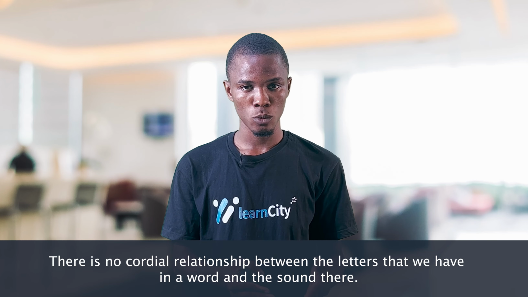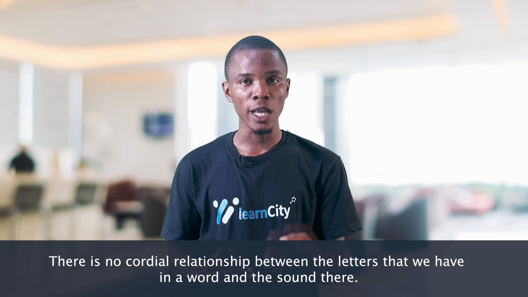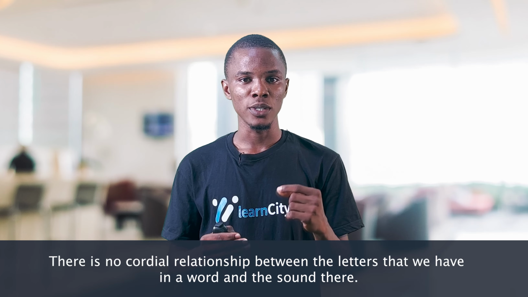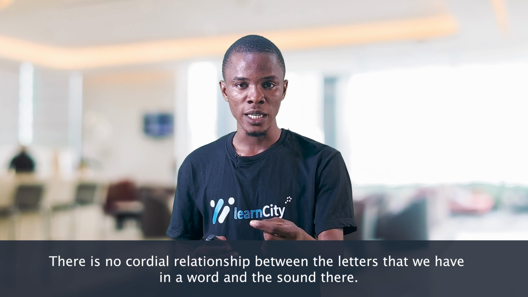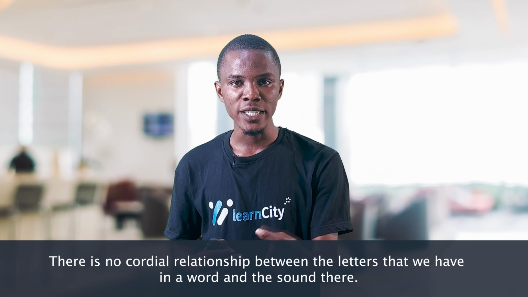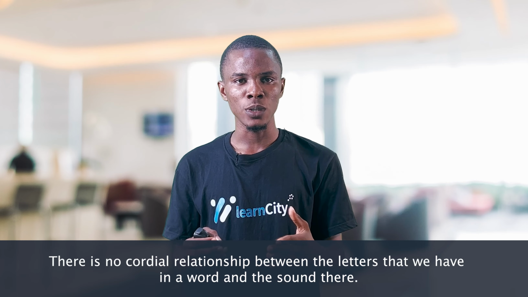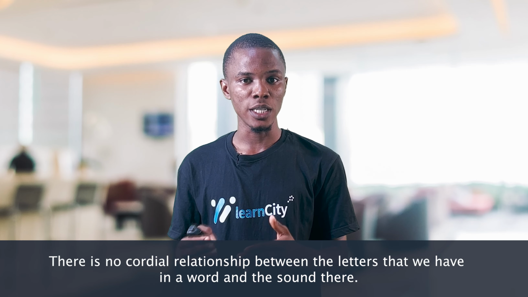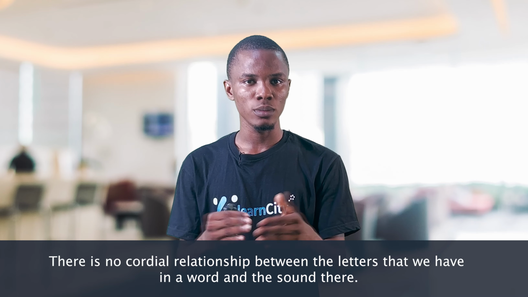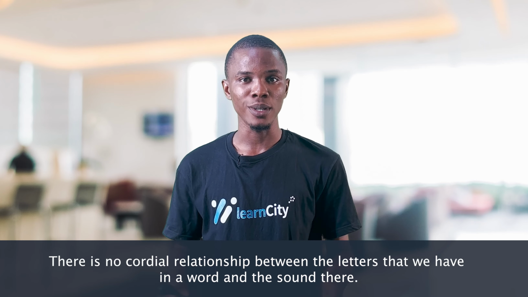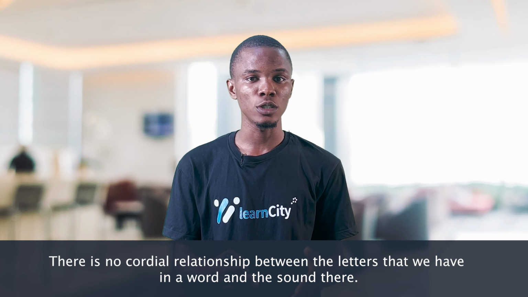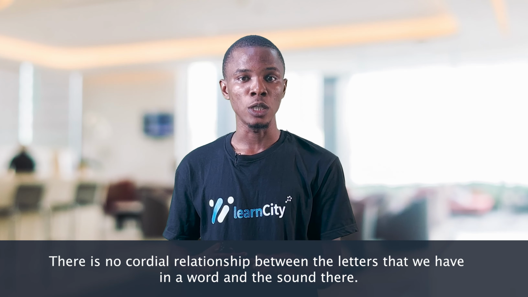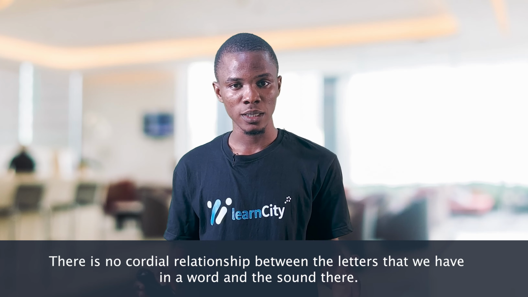So if I'm telling you that the vowel E is found in words that contain letters like EE, like in tree, like in greed, like in fleet, like in sweet, it doesn't mean that all words that contain the letters EE will give you the long vowel. That is why it is important to study the exceptions, the words that do not conform to the norm or to what we expect.